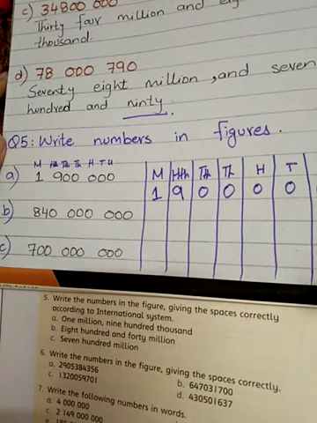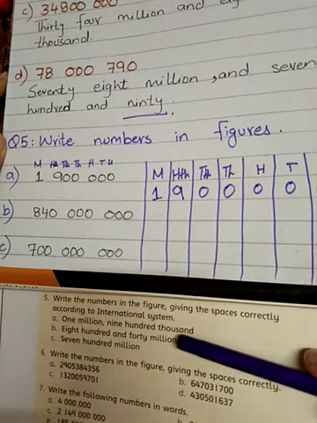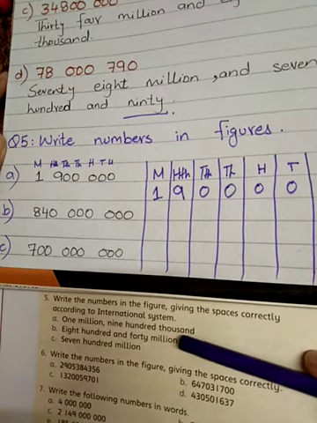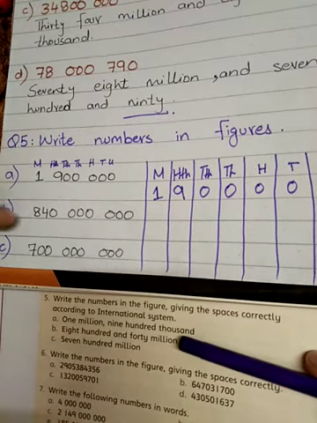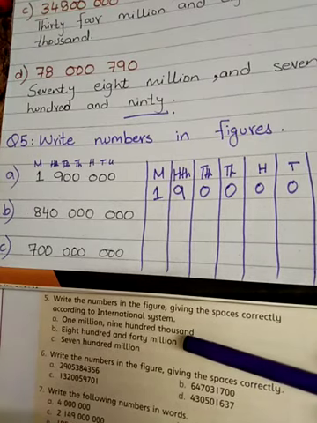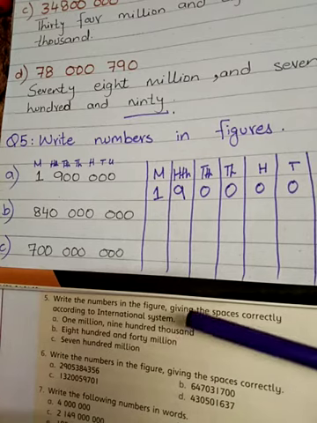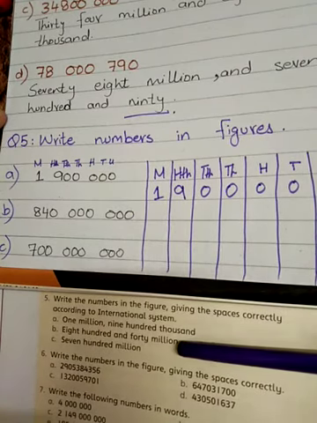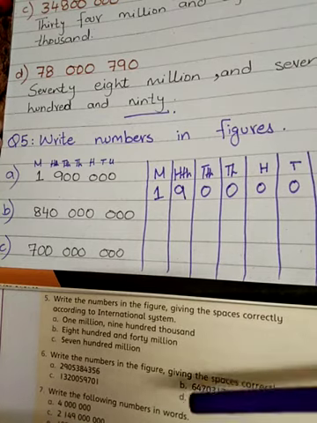Similarly, we have B part. B part says 840 million. Now 840 occurs in the millions place, so we will write 840 in the millions place, and the remaining will be only zeros because there are no other numbers mentioned in thousands and units places.